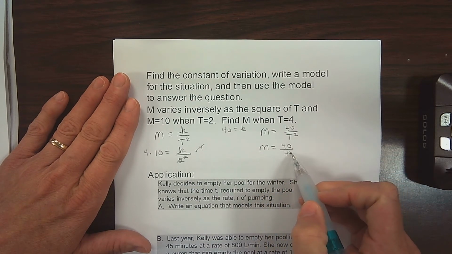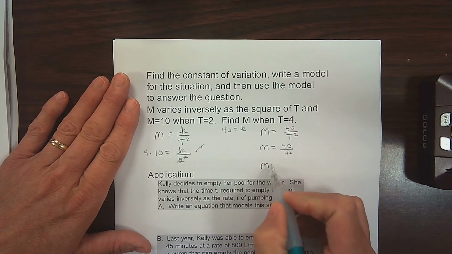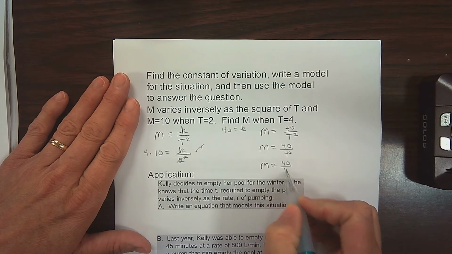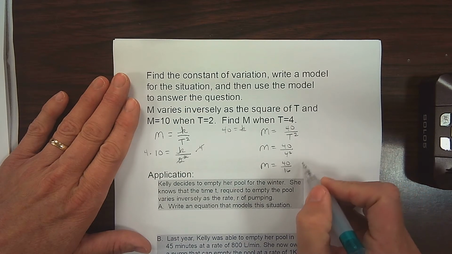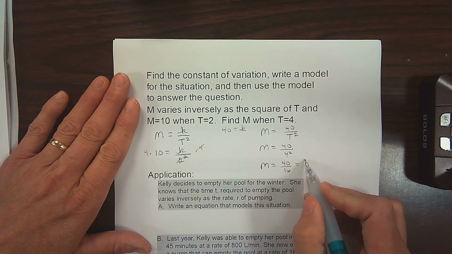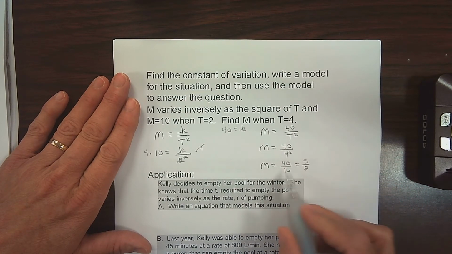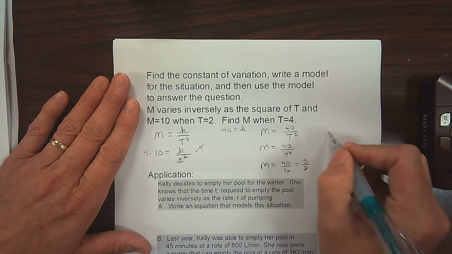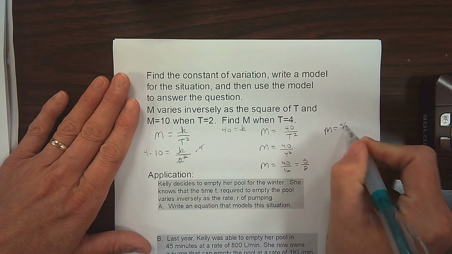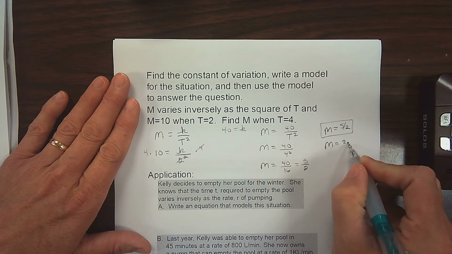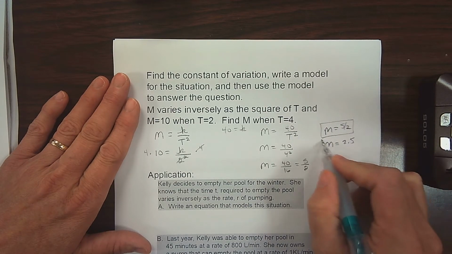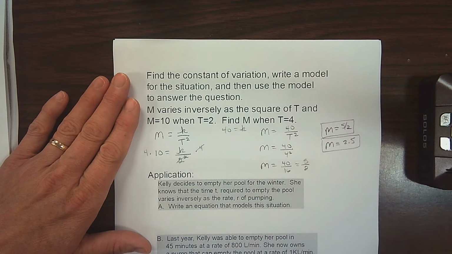All right, since we've got a square here, that really gives me 16. And I can reduce that down a bit. Let's see, 8 goes in here 5 times and in here twice, so 5 halves. I like that answer. I could write m equals 5 halves and leave it like that, or m equals 2.5. Either one is fine.